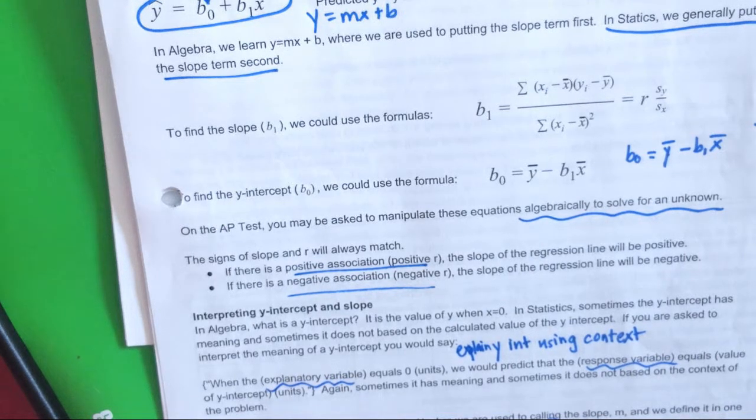I gotta think really hard. How do you get there? Stat and then edit.